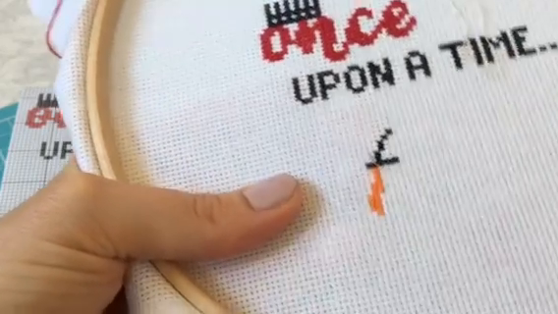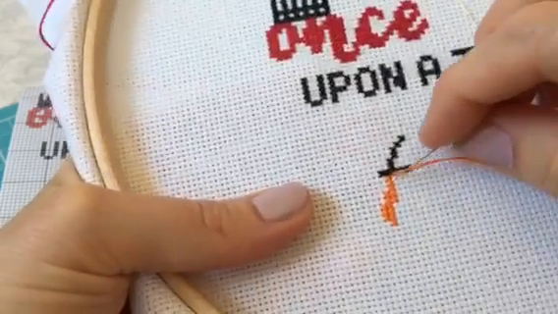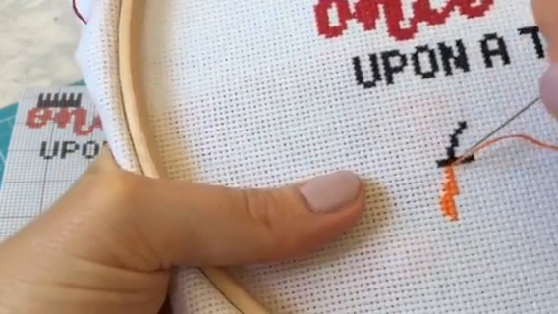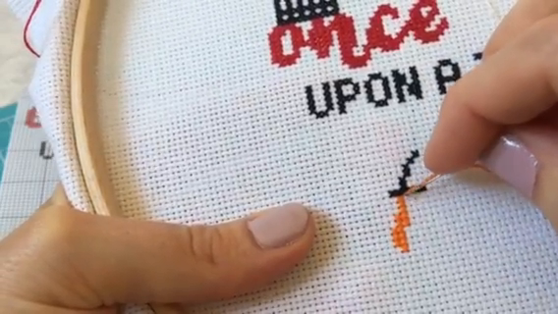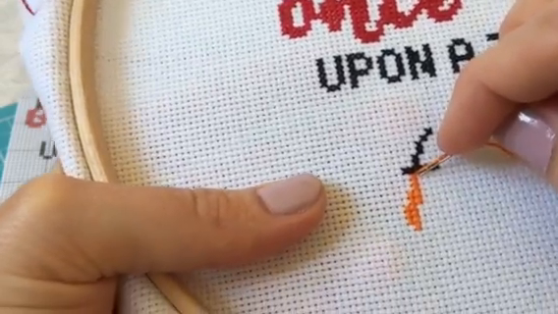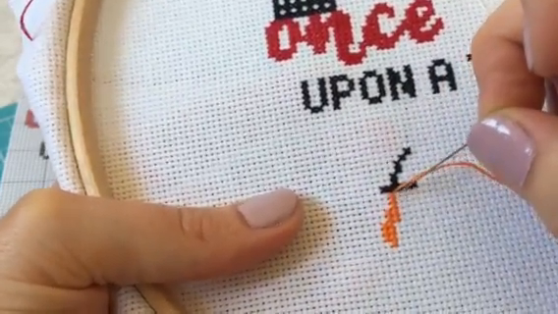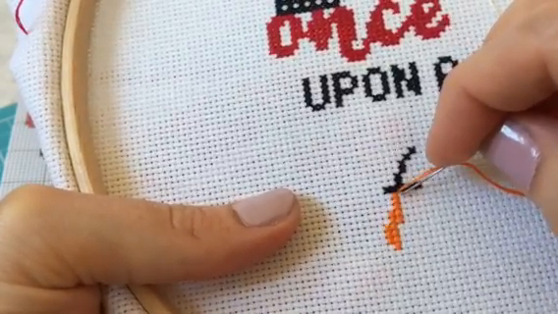So you come up, you can do whichever part first, you'll see now. So you go right into the middle of the square for the quarter. You don't go all the way across, you don't go down, don't go horizontal, you go right in the middle of the square. Now if you're stitching on even weave, you'll already have a hole in the middle that you can go into, but on aida there is no hole.